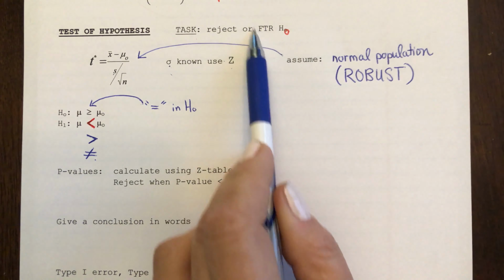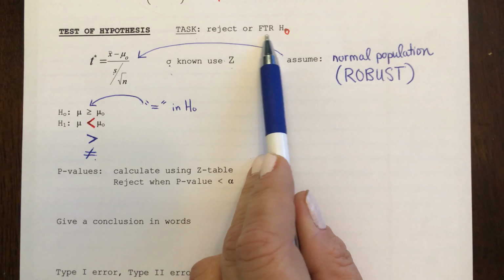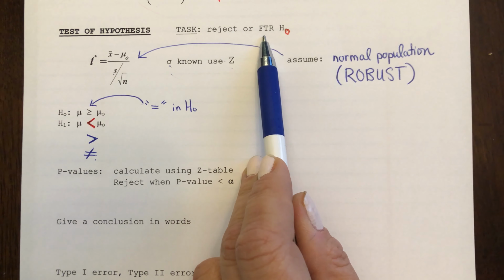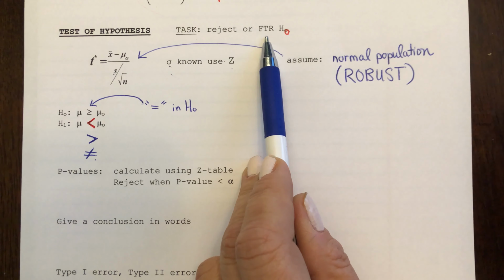Remember, the wording is very important. When we fail to reject, don't use the word accept or anything like that, because remember, we're not proving anything here, okay? We can't prove anything. We're not sure of anything. There's always a chance that we might commit an error, which we'll talk about in a minute.